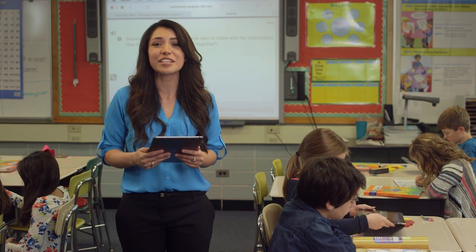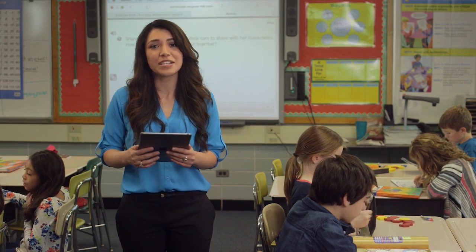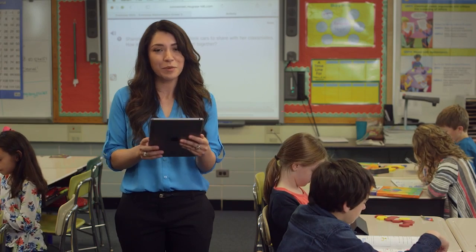And the great thing is that I use this exact same tool for the progress checks that are in every unit, as well as the beginning, middle, and end of the year benchmark assessments. The data I collected on my students' progress gives me targeted information I use for building small groups, making differentiation decisions, and even grading and report cards. Let me show you one of my reports.